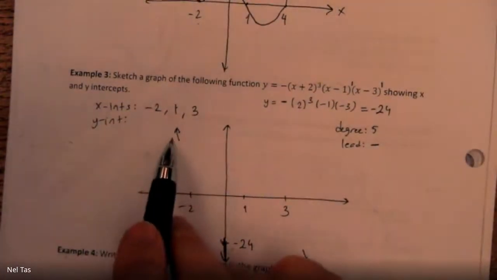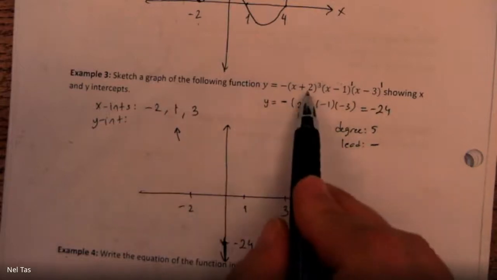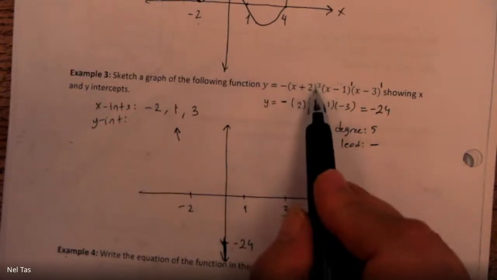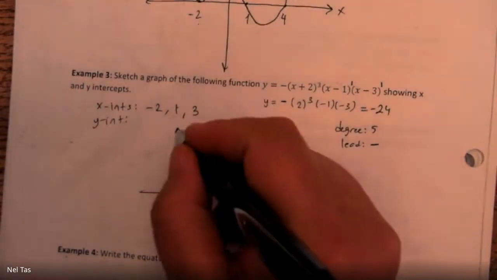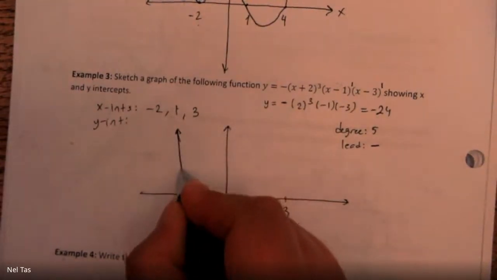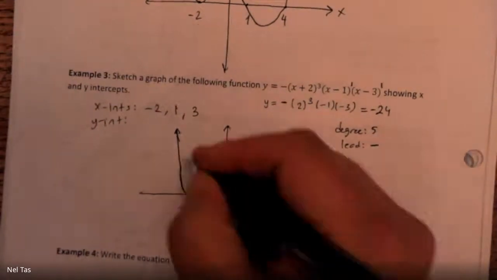Then we start in quadrant 2. First x-intercept, -2. Check the behavior: order is 3, so I need to make cubic behavior here. So kind of a parabola here, parabola there.